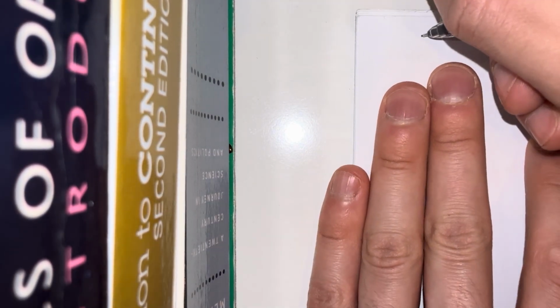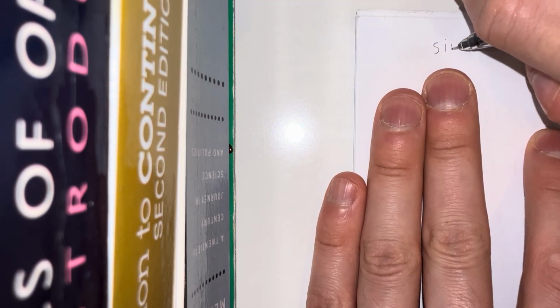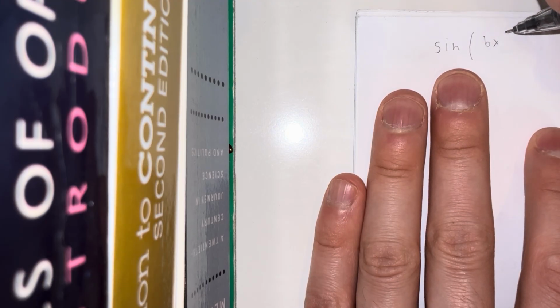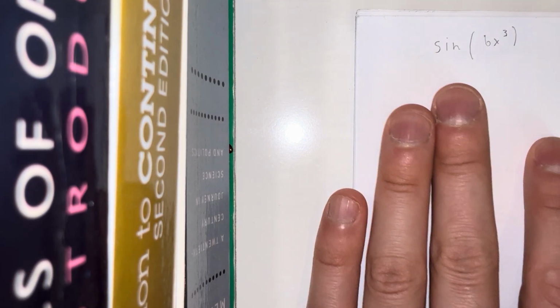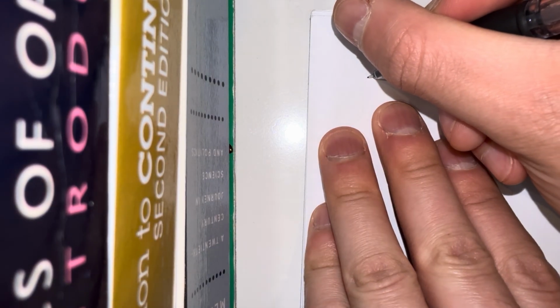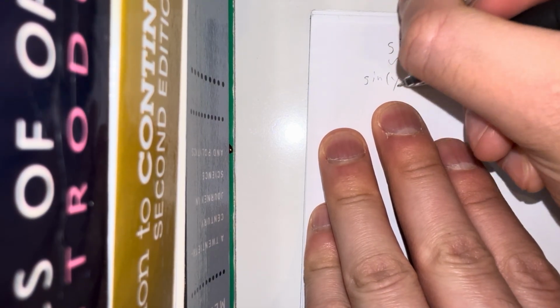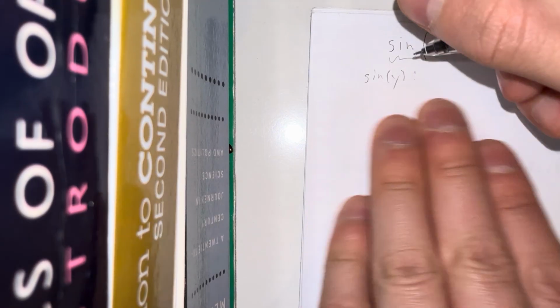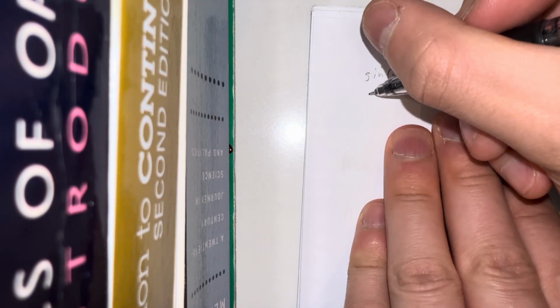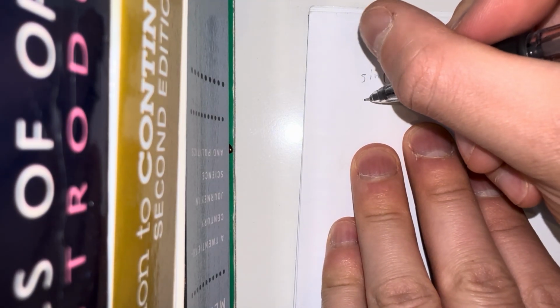Say we have a function sine. Here we have two functions. We have the outside function, sine, of some function which I now call y. And the inside function, which is y.